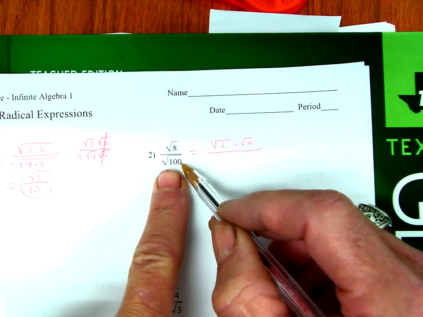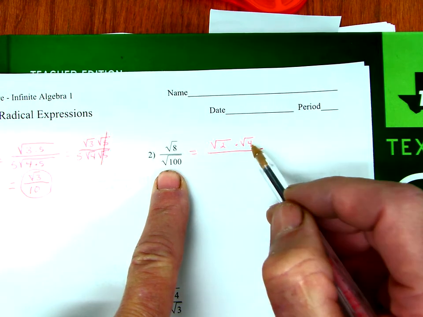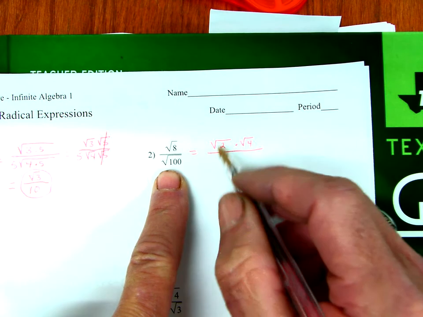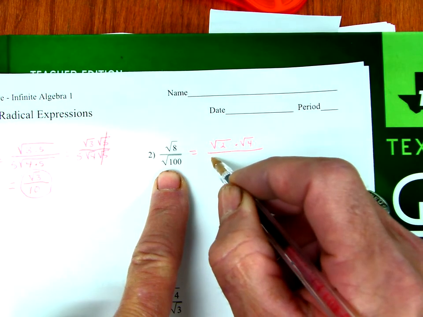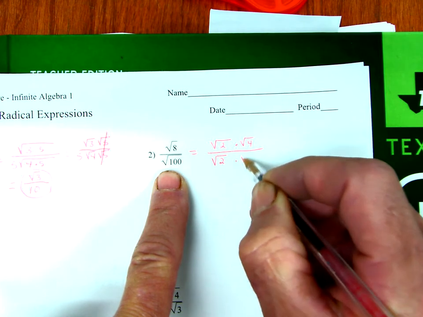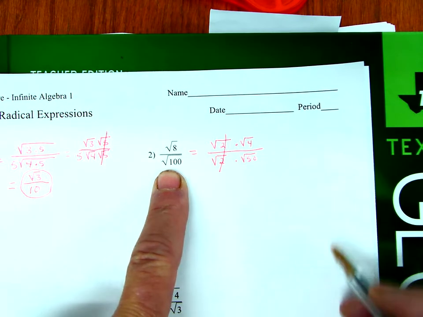Okay, if I can get that to be a product of either 2 or 4, then there's something I can cancel out. Let's do 100 as square root of 2 times square root of 50. Now looky there, that cancels out.